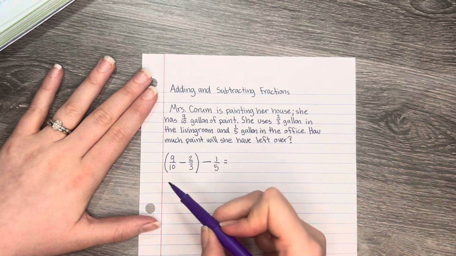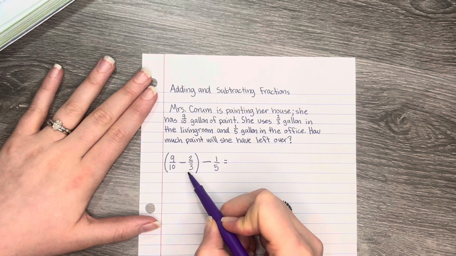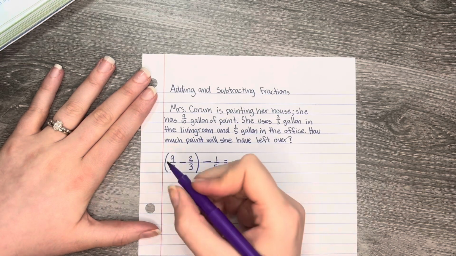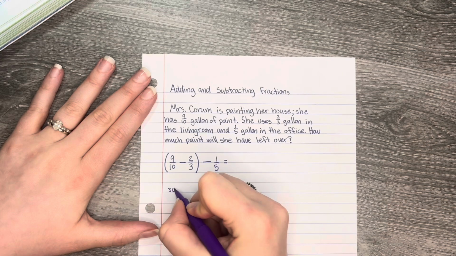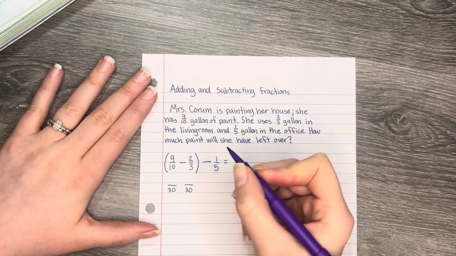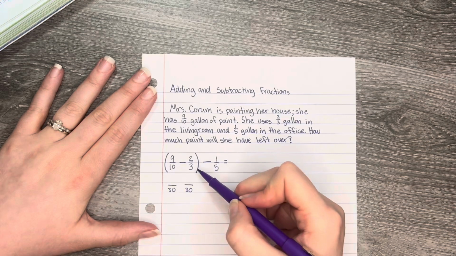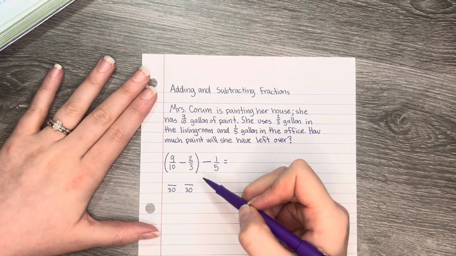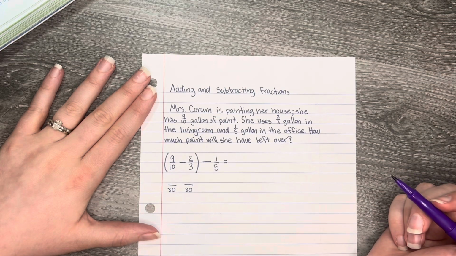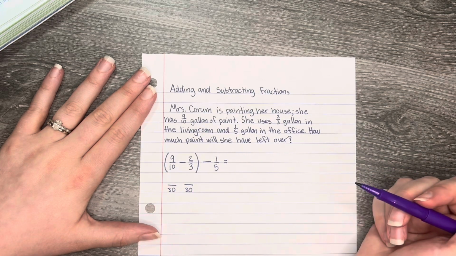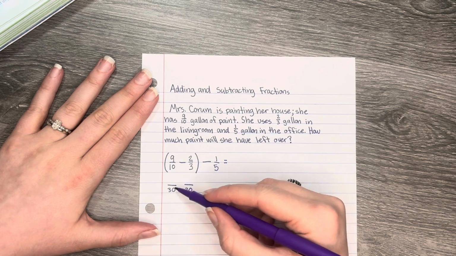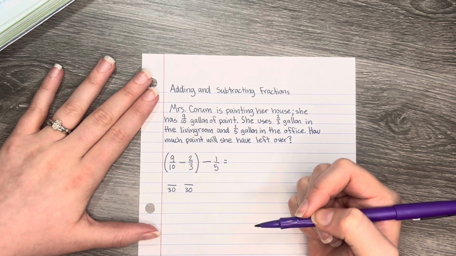I'm looking at these denominators. I see tenths and thirds. I'm going to use the common denominator of 30ths here. If I wasn't confident that 30ths was my best option, I could go off to the side and list the multiples of 10 and list the multiples of 3. And when I do that, I would find that 30ths is my best choice.